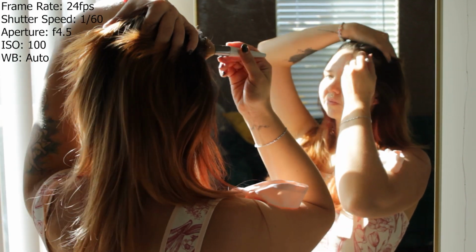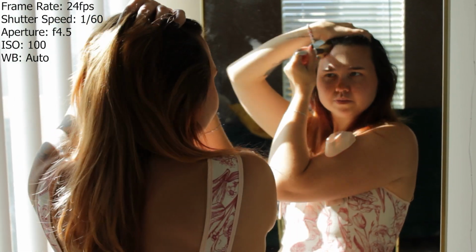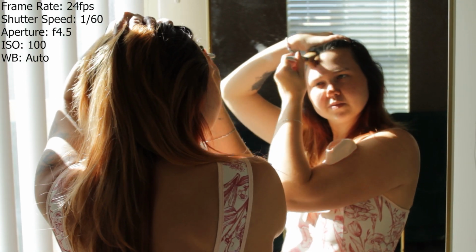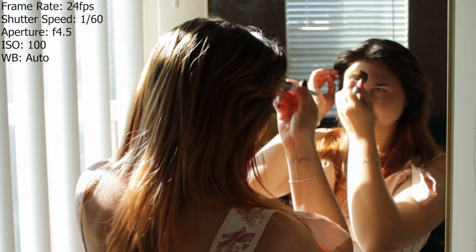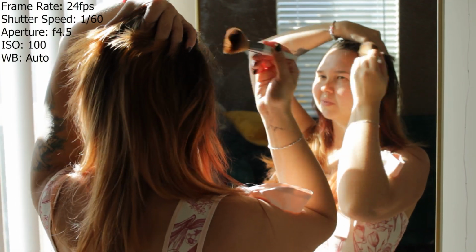So this shot was a little bit spur of the moment when I looked up and saw how pretty the lighting was. I already had my frame rate set to 24 frames per second for that cinematic effect. My shutter speed I quickly adjusted and ended up a little bit high at 1/60, but I think that helped dampen the bright harsh light coming in through the window.